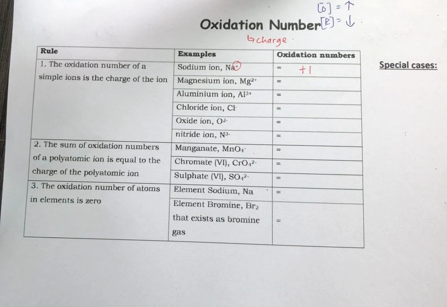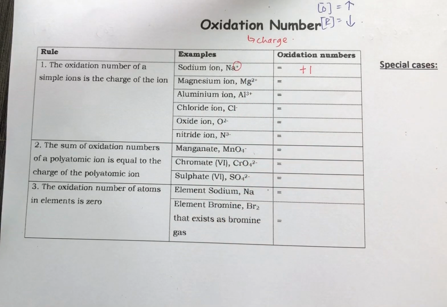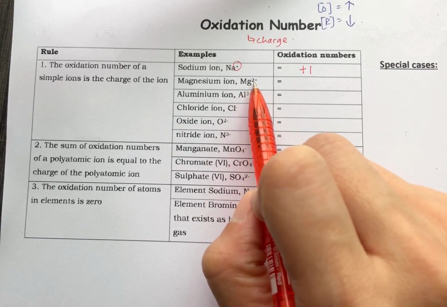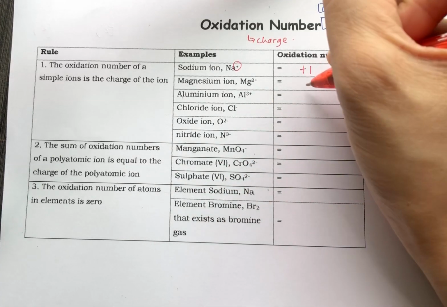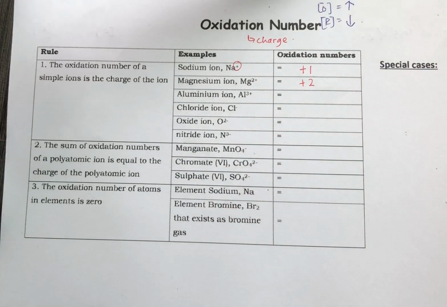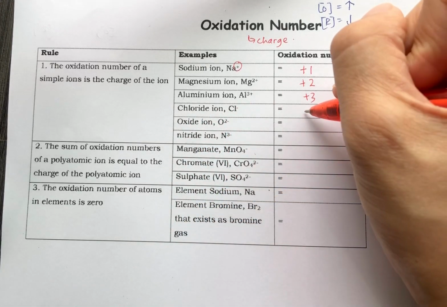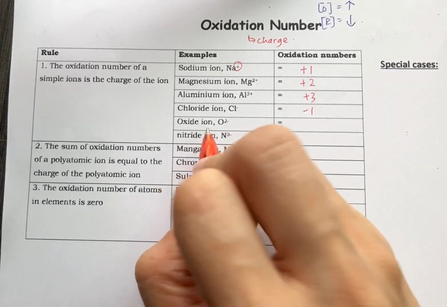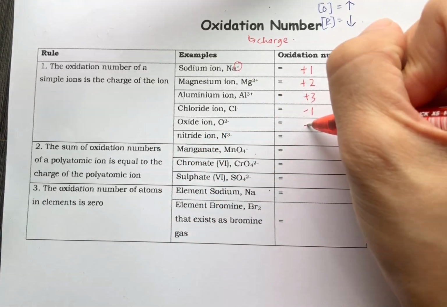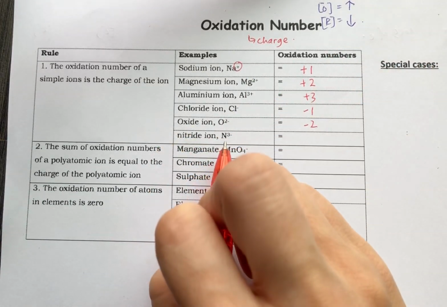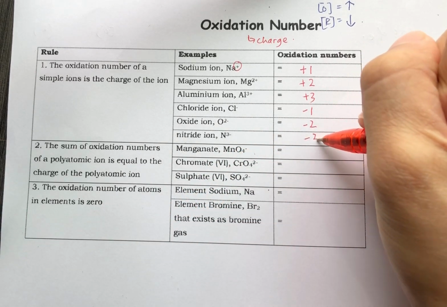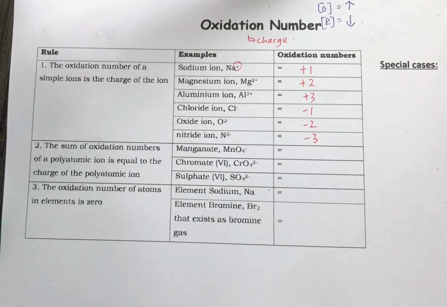If I ask you the oxidation number of magnesium ion, very simple, the formula of magnesium ion is Mg2+. So the oxidation number is +2. Aluminium ion, Al3+, so oxidation number +3, as simple as that. Chloride ion, Cl-, so -1. Oxide ion, 2-, so it's -2. Nitride ion is 3-, so oxidation number is -3. So basically, oxidation number means charge.